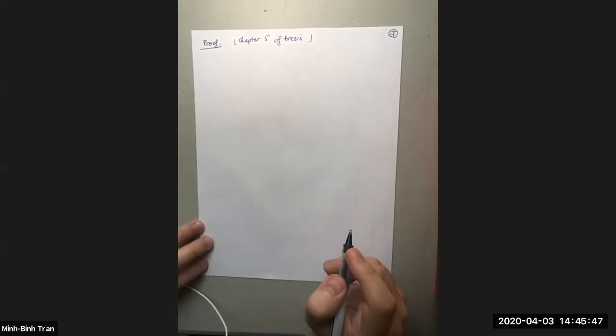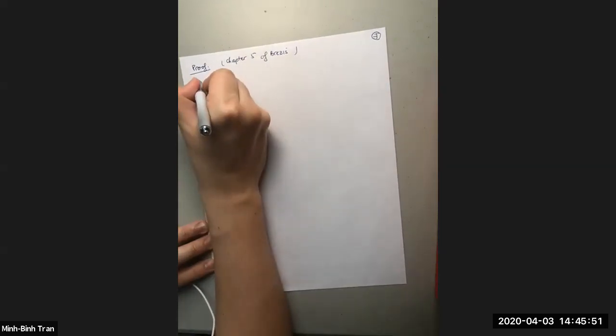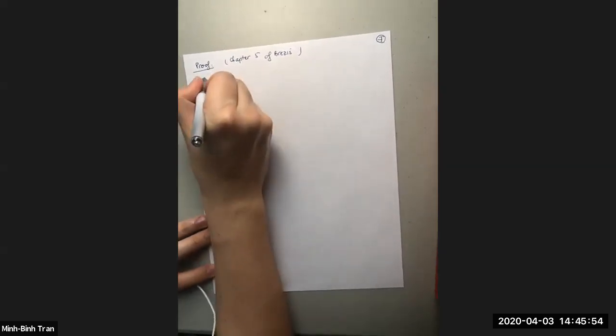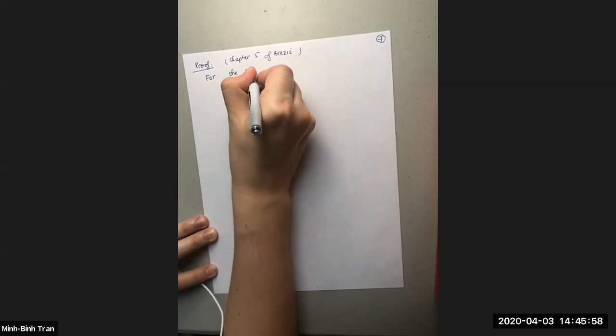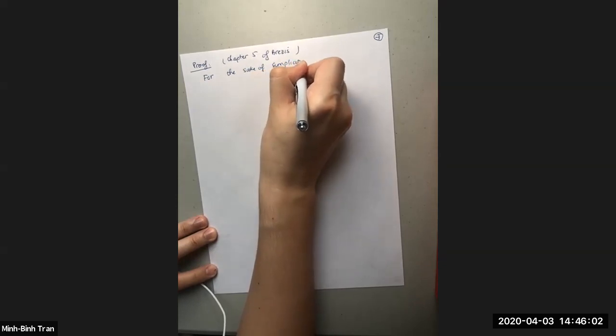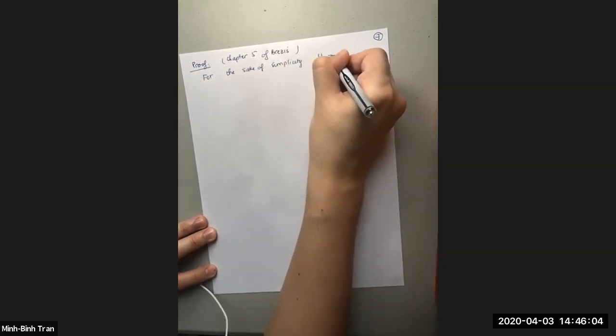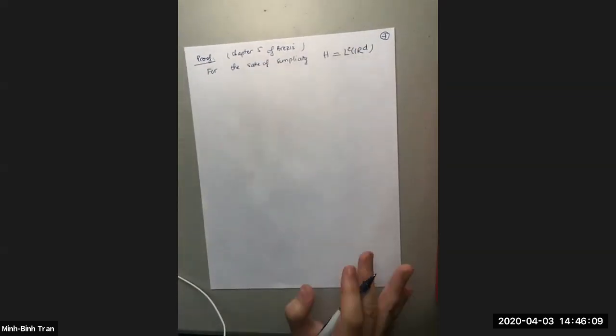All right. So now, for the sake of simplicity, we consider H to be L2 of R^d, but the proof should be true for any Hilbert space.